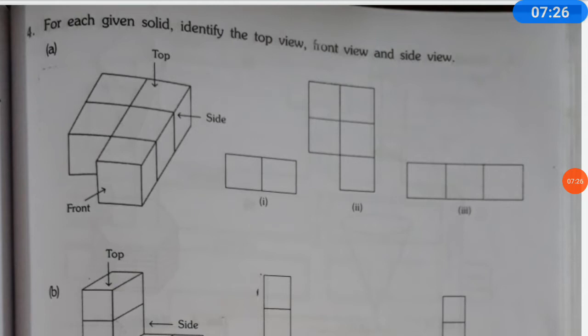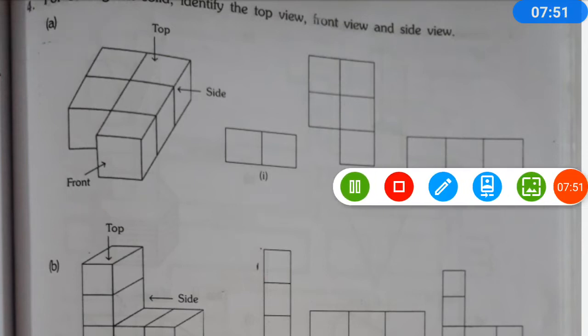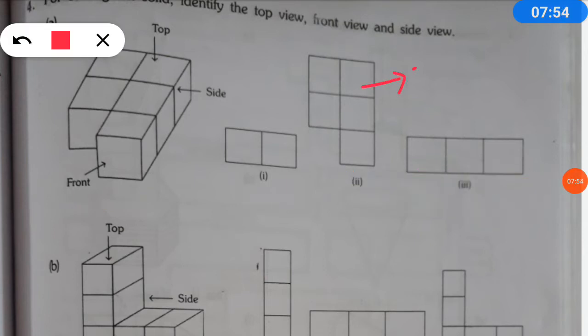So here a solid is being given, isn't it? You have to look at the solid and tell, as we have done in question number 3, in the same way you have to do this also. Okay, so here it is being given, when you look at this shape from above, this will be your top, isn't it? Sorry, this will not be the top, first one, this will be the top. Okay, this will be the top, this will be the side and this will be the front view.